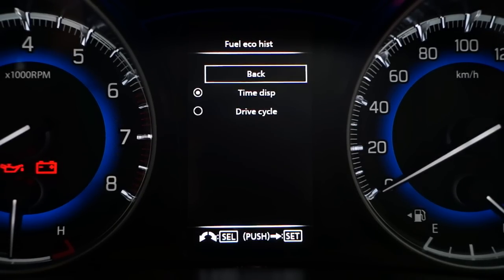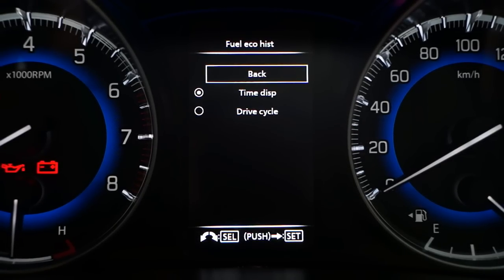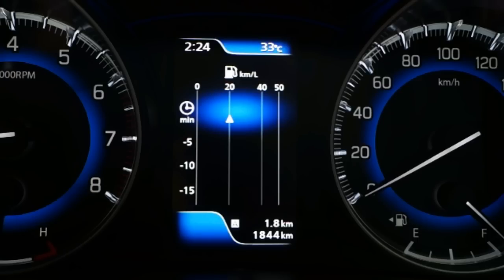Next is fuel economy history. It is of 2 types, time display and drive cycle. Time display means how much fuel is consumed in the last 5 minutes, up to 3 cycles. That will be shown in graphical format. Drive cycle means how much fuel is consumed in the last drive cycle, up to 3 drive cycles. That will also be shown in graphical format. The fuel economy history will be shown on this screen. Right now it is set to time display format.